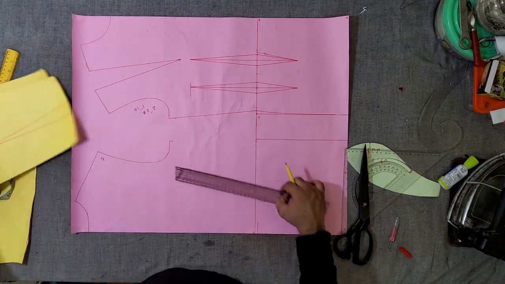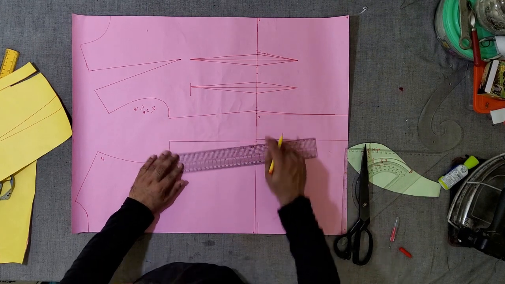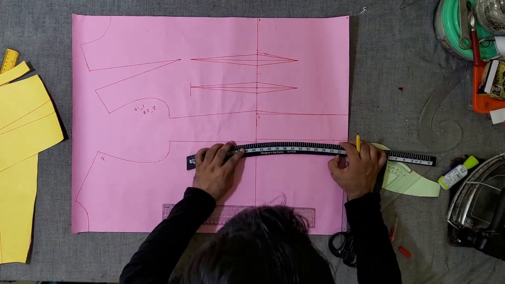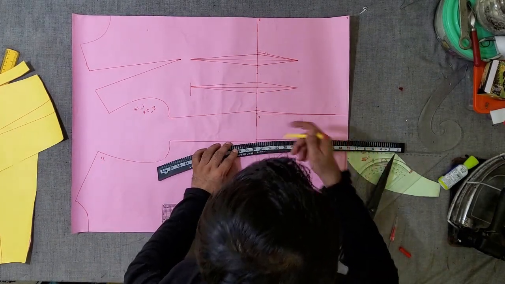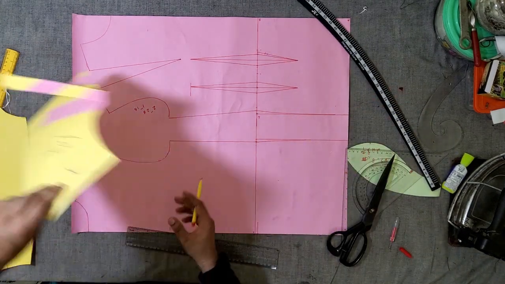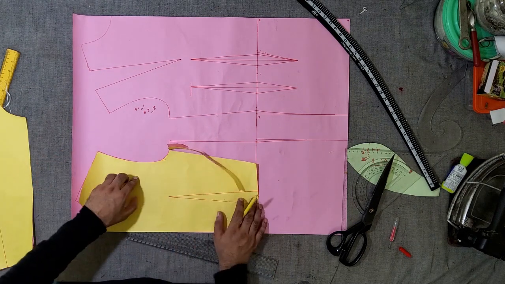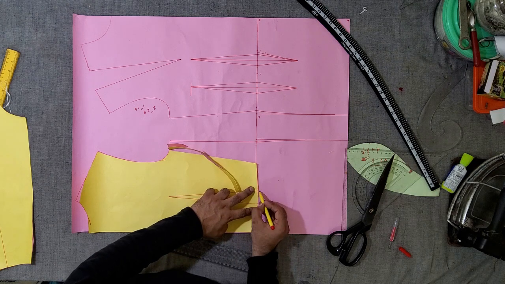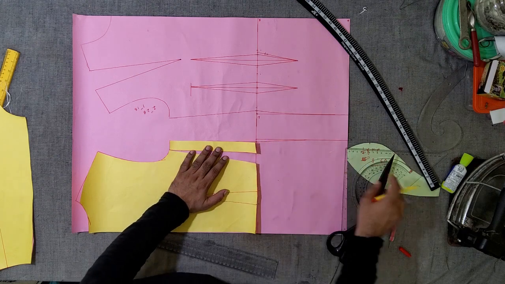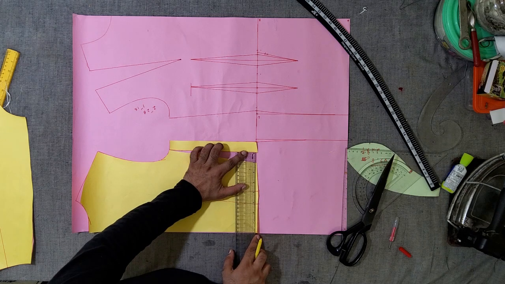Okay, we can now join this line to this point, and then we can use our hip curve like this. Okay, one thing more we forgot, that we have to mark the dart points, this and this extension as well. Whatever is coming in this position, we have to actually put it in the dart.